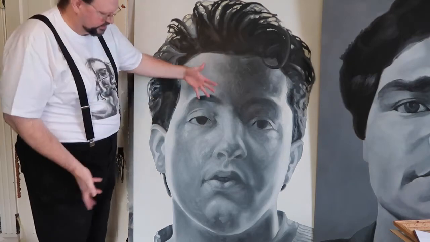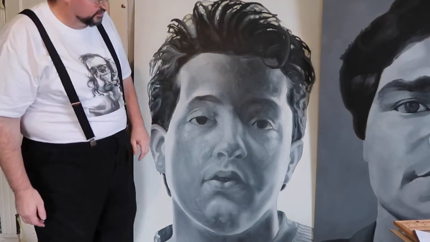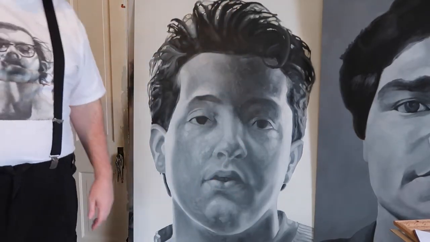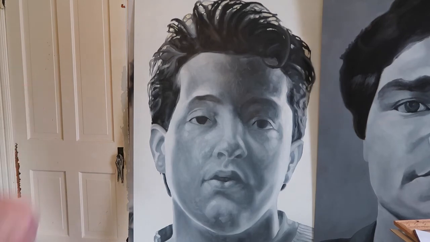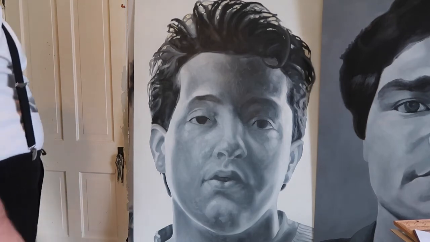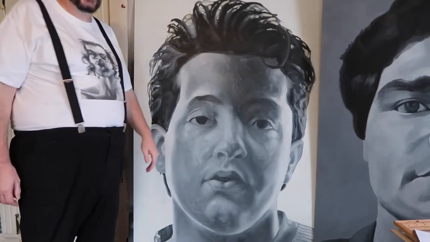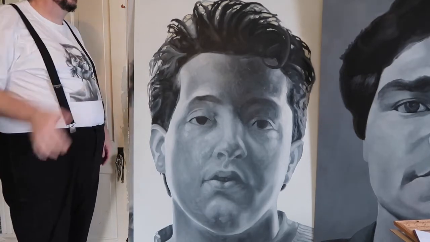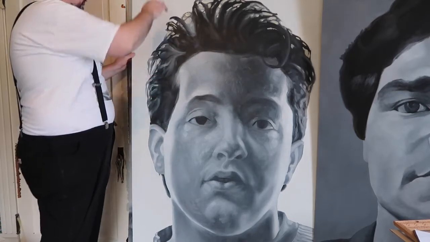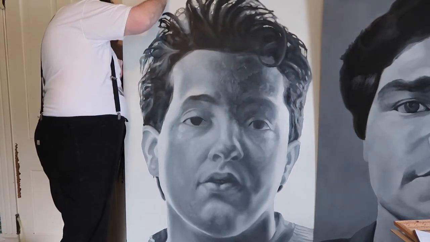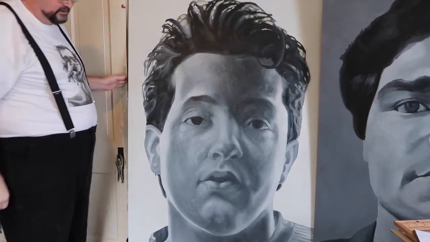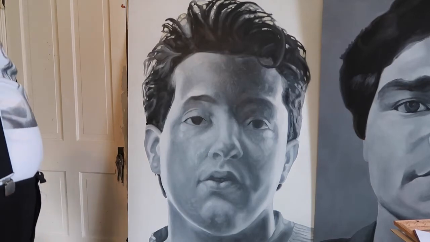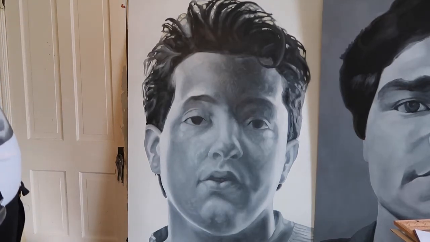Plus it's backlit, so the sides of the face are lit and the middle is shadowed. It makes for a cool image. And I do really like this one as well. And I have no idea who it is. Just some stranger in the hallway. This is probably 91, I don't know, 91 or so. Here's your portrait. I have no idea who it was. Just a stranger in the hallway.